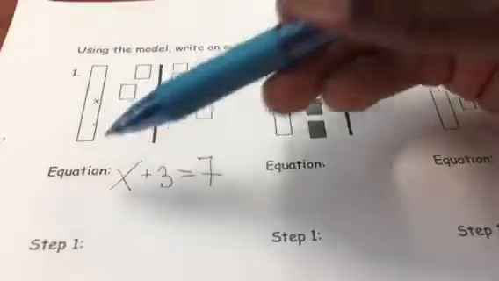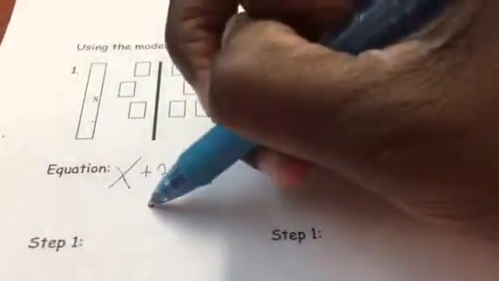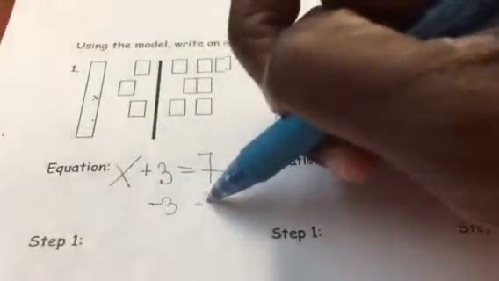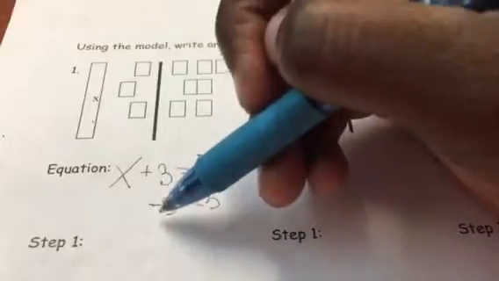So the ultimate goal is to get x by itself, so we're going to subtract 3 on both sides, because the inverse operation of positive is negative. That cancels out, and so we have x equals +4.